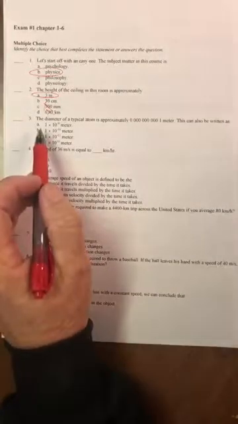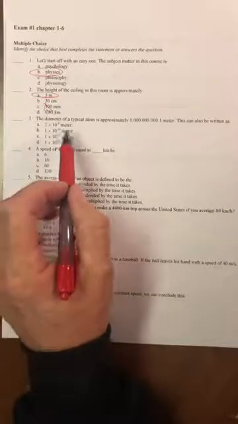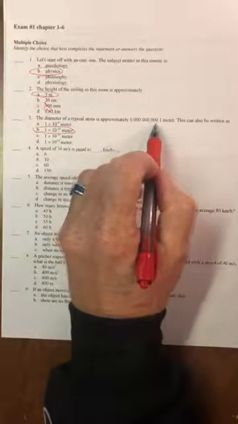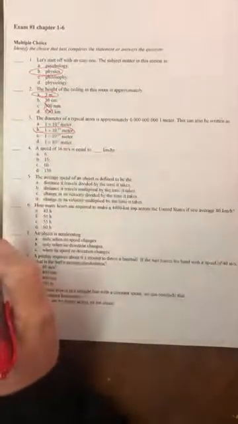Number 3, it says the diameter of a typical atom is, and of course, back to chapter 1, we're talking about 10 zeros there, and that's what times 10 to the negative 10 means. And so 1, 2, 3, 1, 2, 3, 1, 2, 3, back to there.